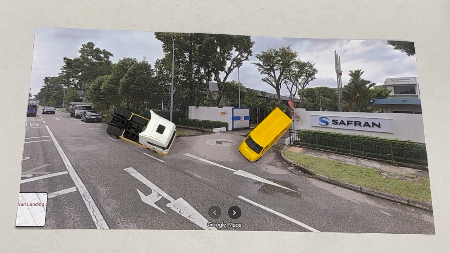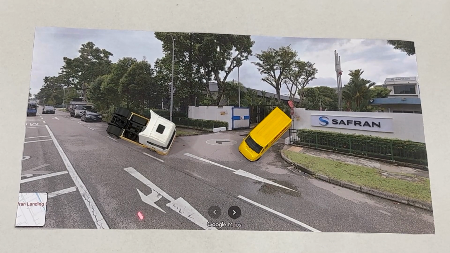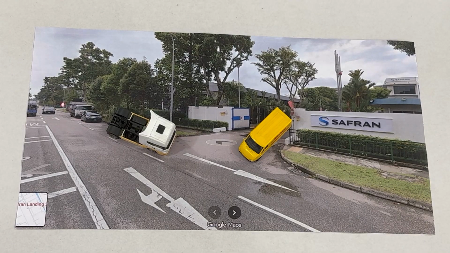So you can see over here the views outside my company Saffron. There are parking lots outside my company where there are always vehicles parked along the roadside over here, causing a blind spot for vehicles exiting my company to turn right to join the main road.